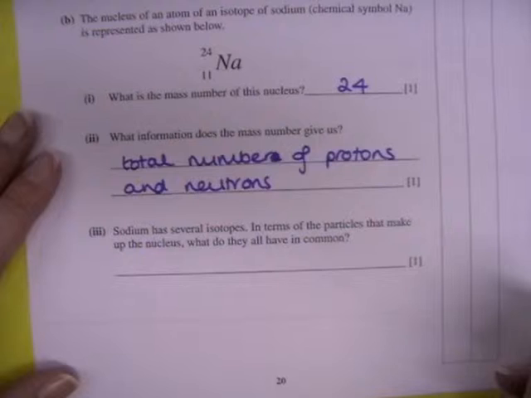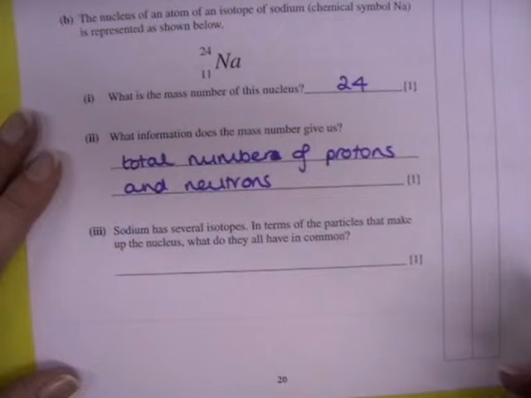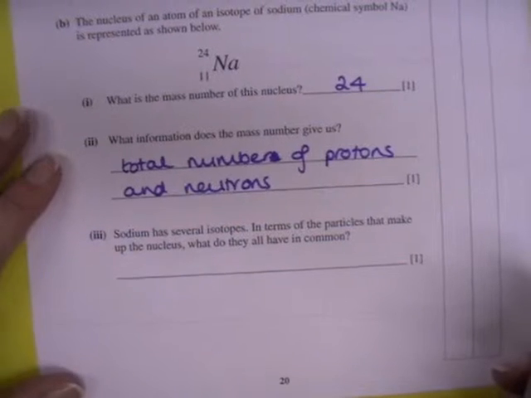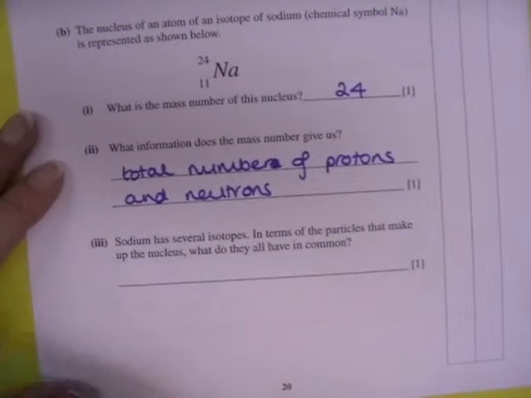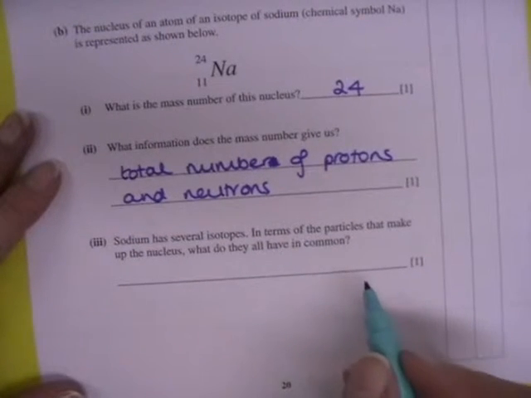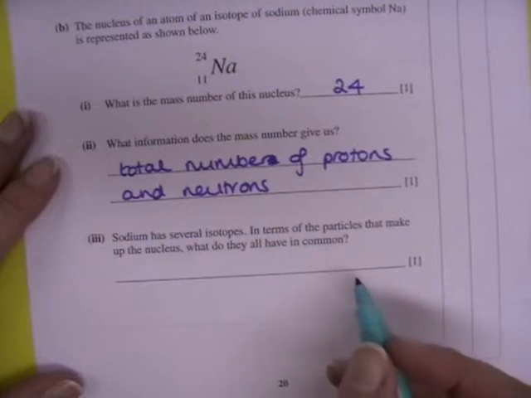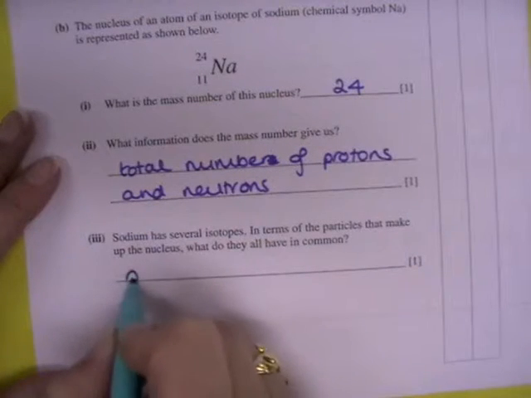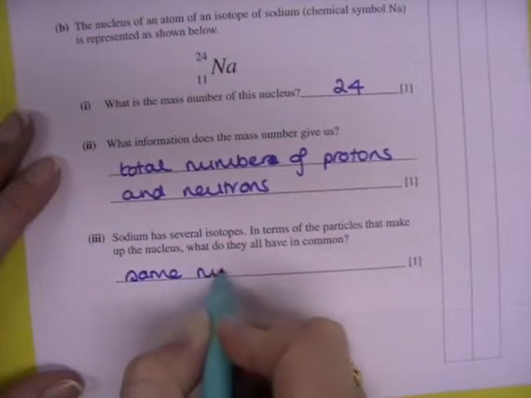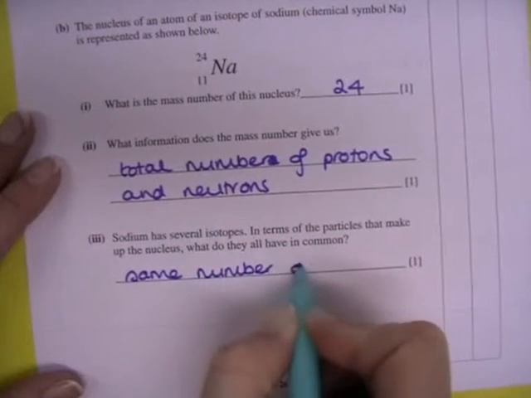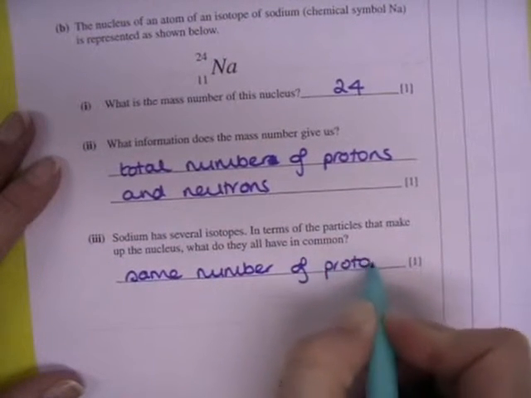Part 3. Sodium has several isotopes. In terms of the particles that make up the nucleus, what do they all have in common? Well, they're all sodium, and the chemical properties of the element are determined by the atomic number and the number of electrons and protons. So they have the same number of protons.